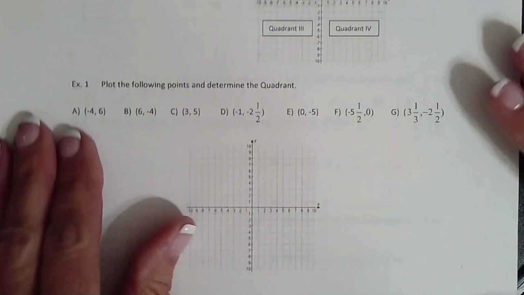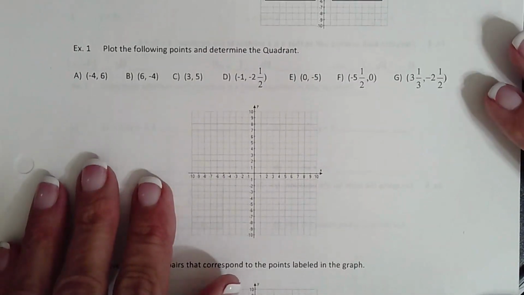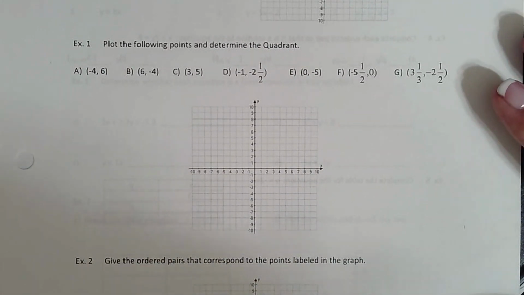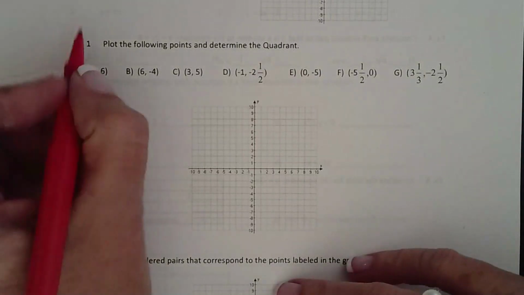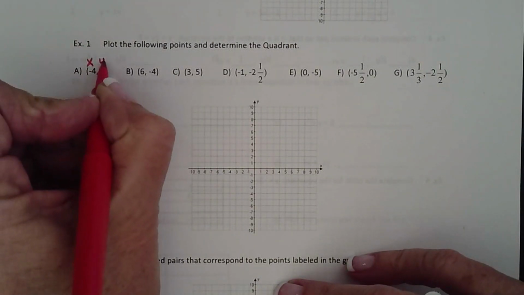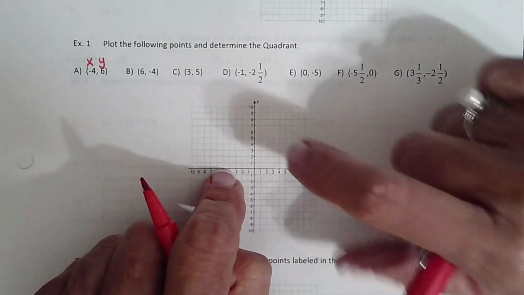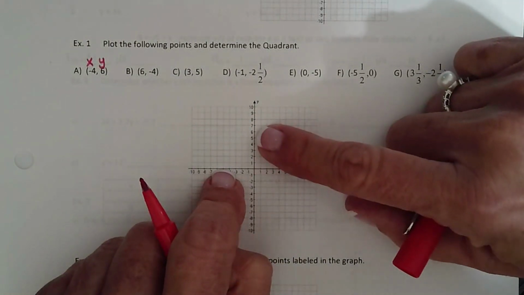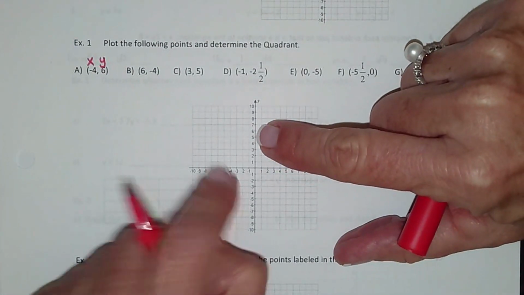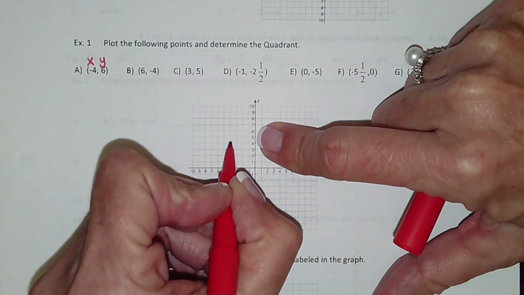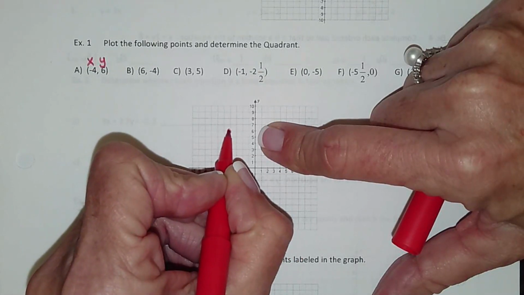So let's practice plotting these. So not only are we going to plot the points, we're going to determine what quadrant they're in. So for this first one, we're finding -4 on the x. Remember, points are always in alphabetical order, like listed above, x, comma, y. So we find -4 on the x-axis and +6 on the y-axis. And where they meet is where we plot our first point. So -4, 6 would be right there.